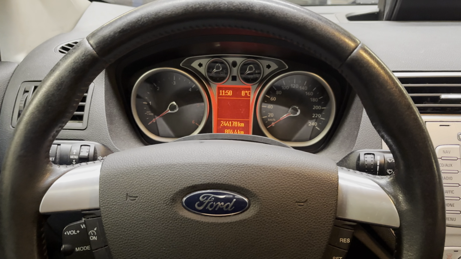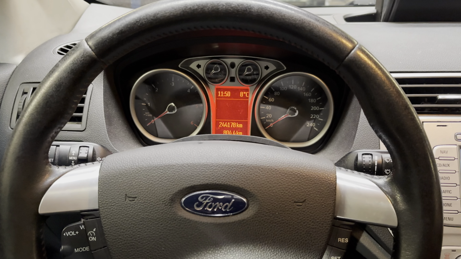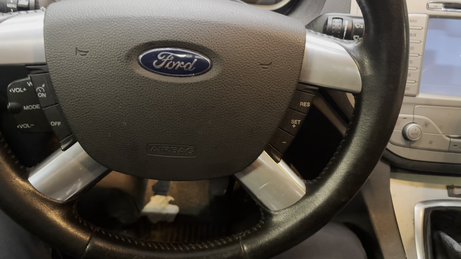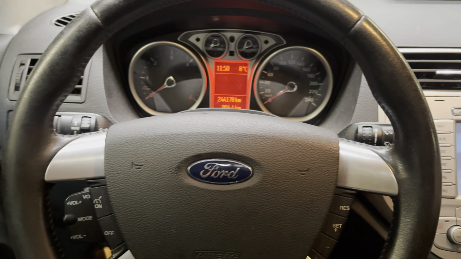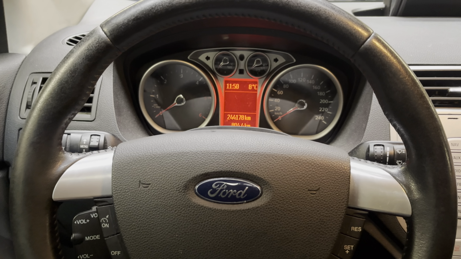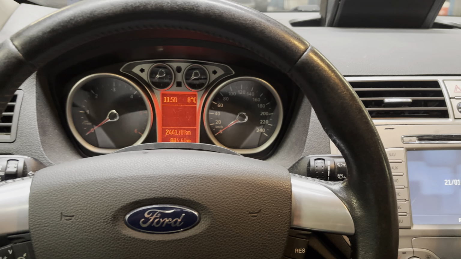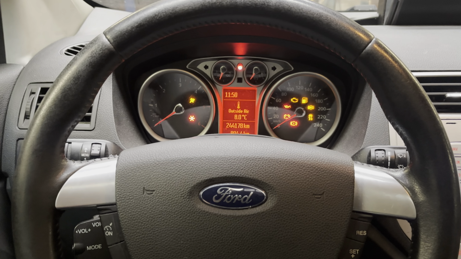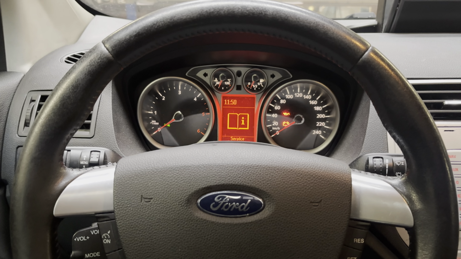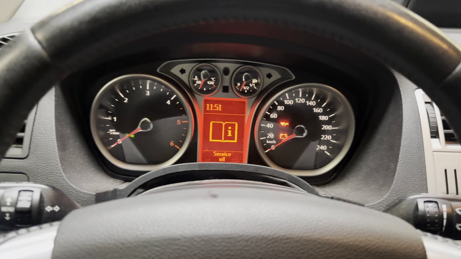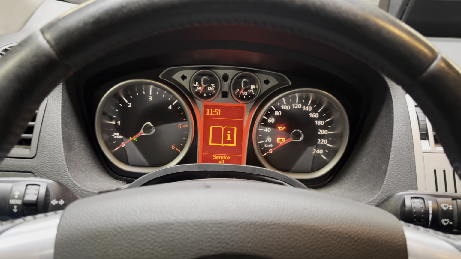Then press the accelerator and the brake pedal. Accelerator, brake pedal, keep them pressed all the way. Press the ignition button slightly once so that the ignition is turned on, and then wait for about 15 seconds, and then you'll see that the service indicator over here is going to get reset.